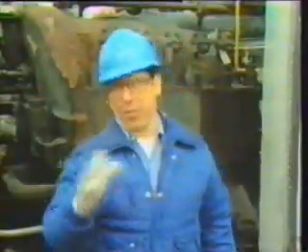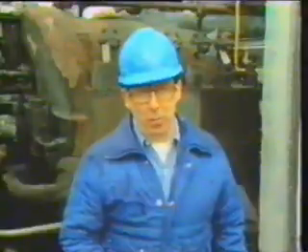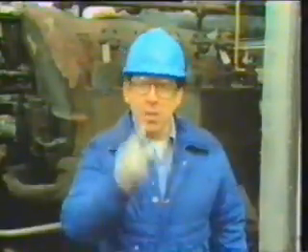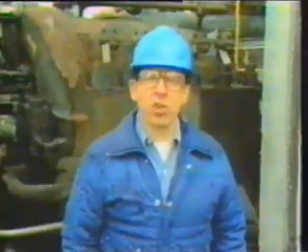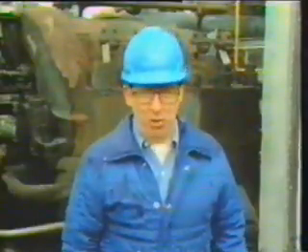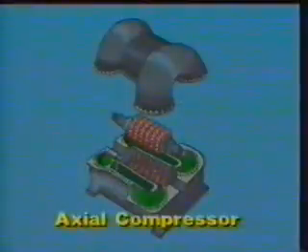By now you should have a fairly good understanding of how centrifugal compressors do their job. But there's another type of compressor I want to briefly cover with you now. It's called the axial compressor. Although the axial compressor is quite a bit different than the centrifugal compressor, it has similar applications, performance characteristics, auxiliary equipment, and even maintenance and operation procedures.